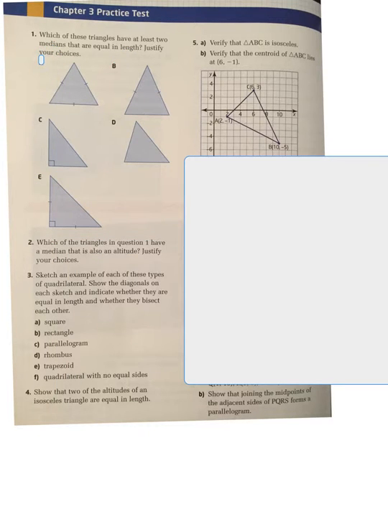Question 2 says, which of the triangles in 1 has a median that is also an altitude? So you need to work through and decide which of the medians is also an altitude.